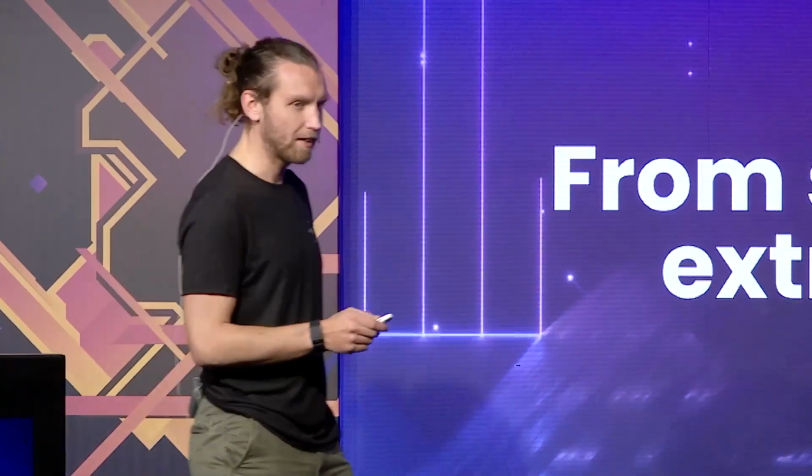From solutions to standards, extracting data in Web3. That's me again, like the planets going around. I'm going to talk through three things. Firstly, just a bit of a welcome. That should be very short. We're going to talk about standards, and then we're going to talk about the new era of the graph.